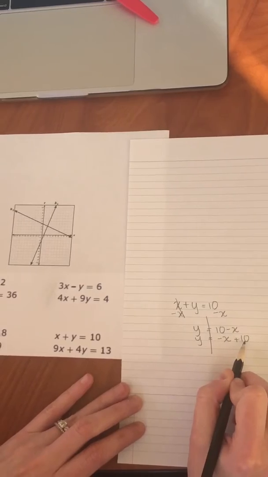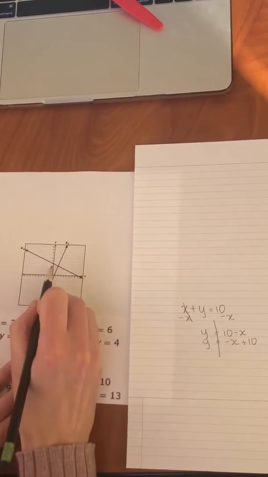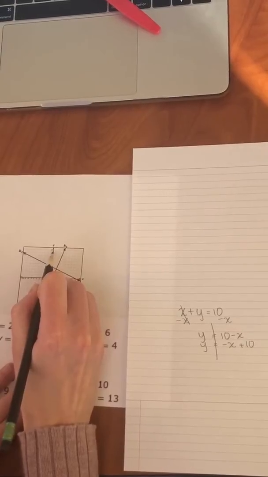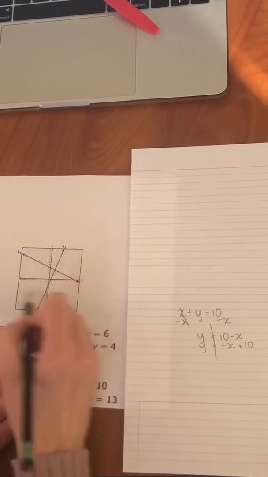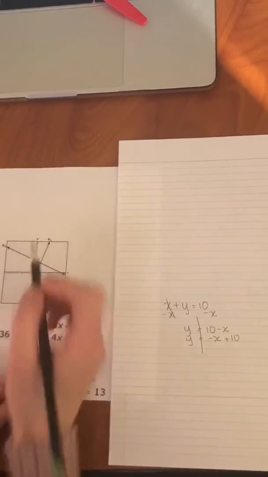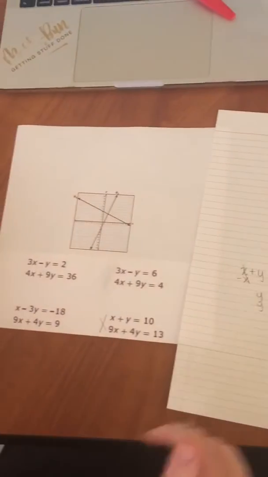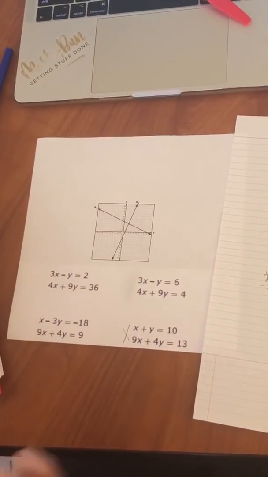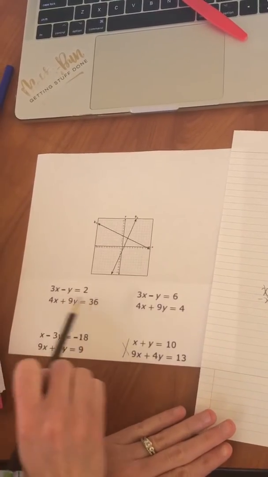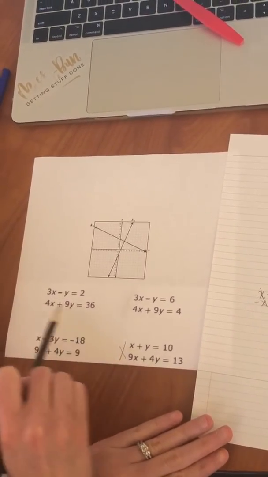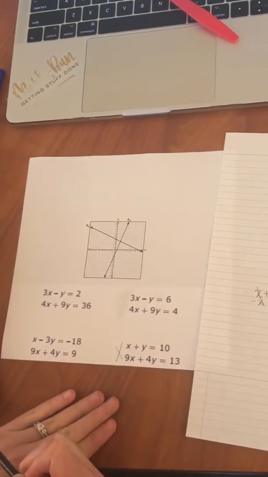So let's double check on our graph, coming over here. Does my graph start up at 10 and have a negative slope of down 1 over 1? Neither of these lines do, so I know that actually this answer is not correct. So I'm going to go through that process again. Actually, you're going to go through that process again and solve for the mx plus b, the slope-intercept form, of each of these equations to double check if they are the lines that are graphed.